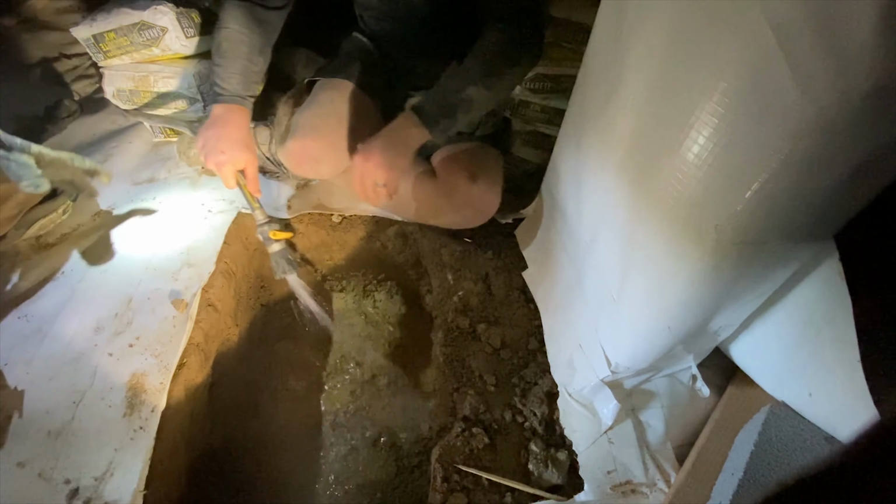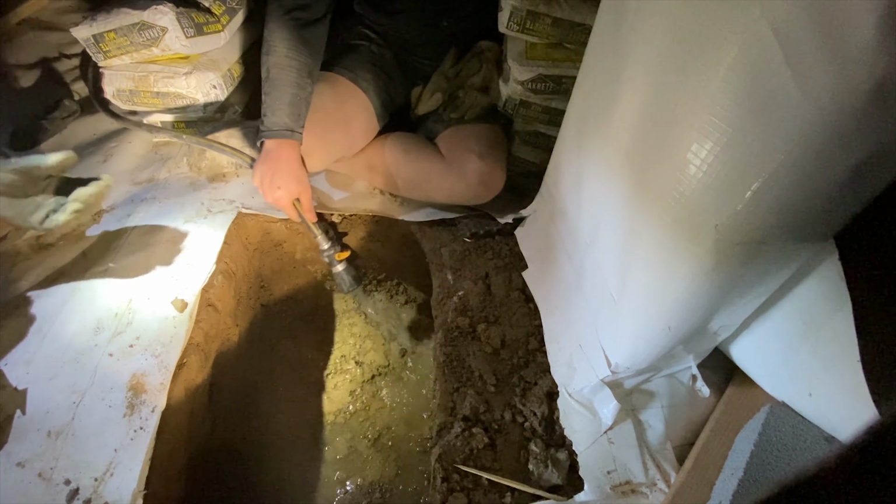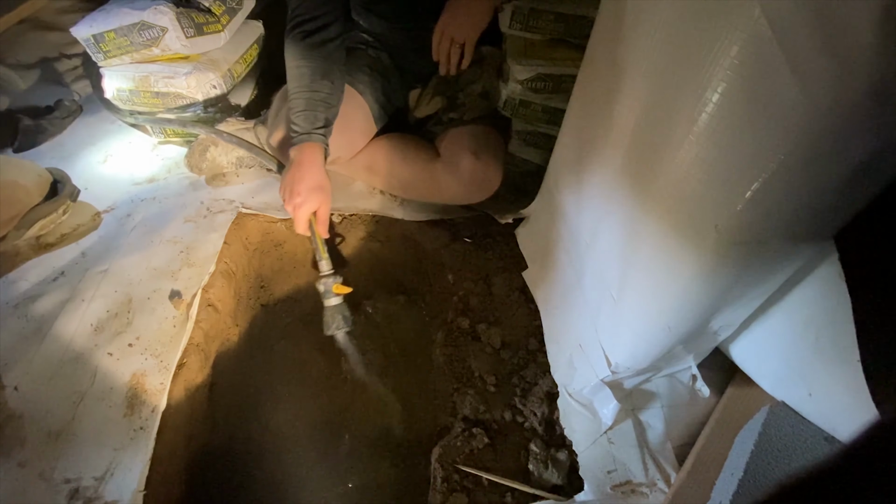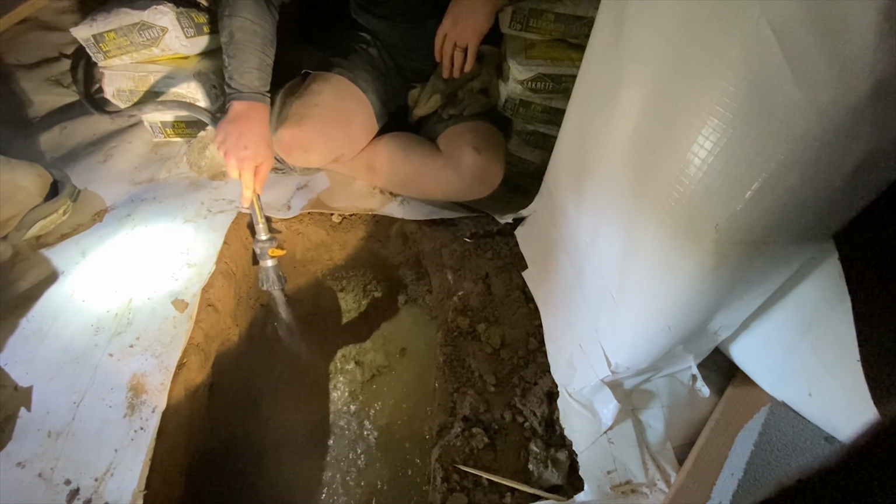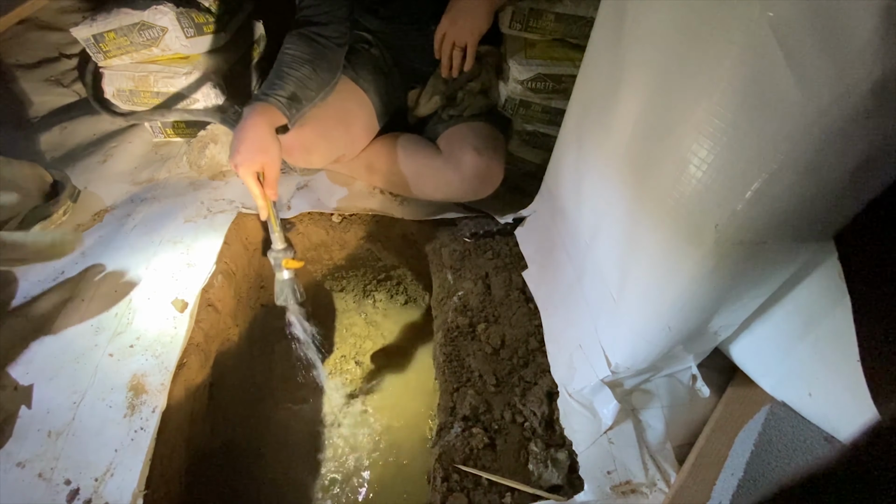So here I chose to mix the concrete in the hole because, as you can see, this dirt packs really a lot in the crawl space. So I'm gonna mix the concrete up in the hole, filling with water, and you'll see it's gonna work just fine.